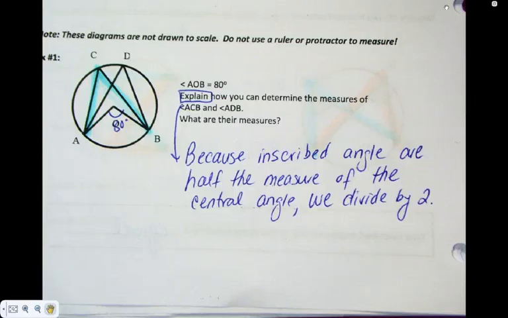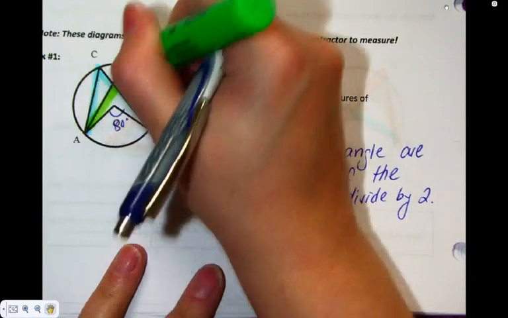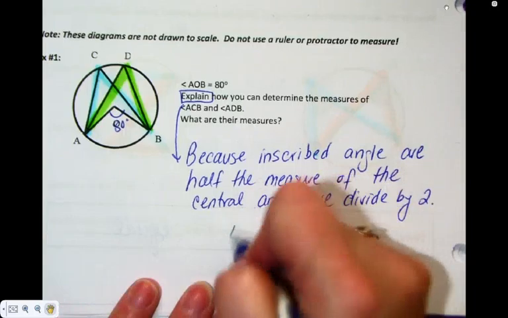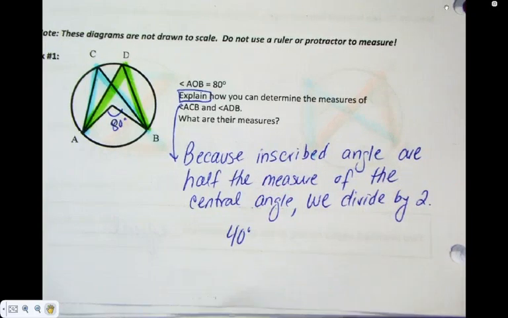Okay, what about the other one? A to D to B. It's the same. It's 2 star tracks or 2 arrowheads right on top of each other. What are their measure? 40 degrees. Why 40? 80 divided by 2. Questions so far? Anytime it's asked to explain, repeat back the circle property.